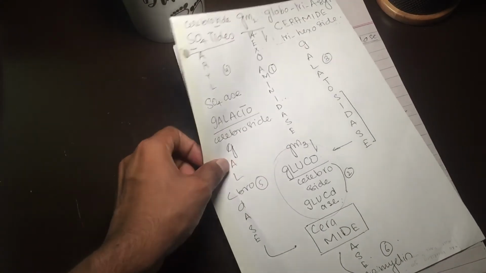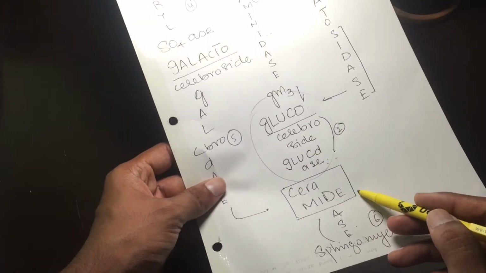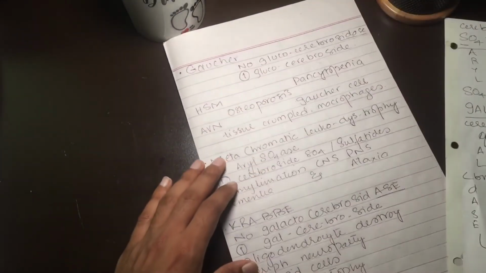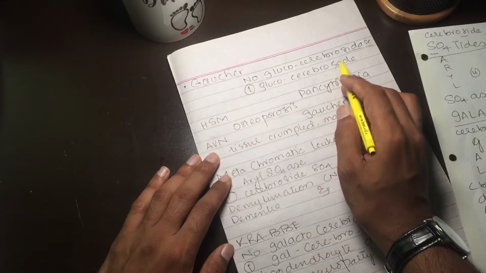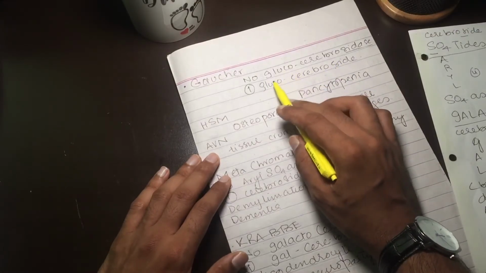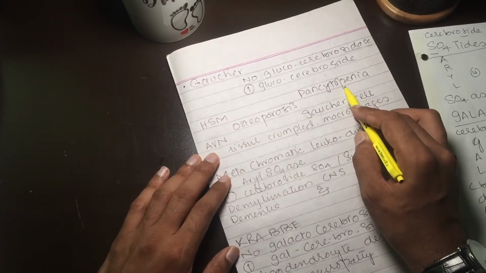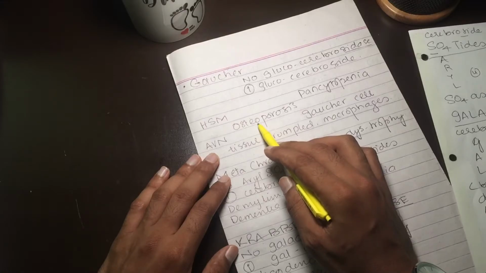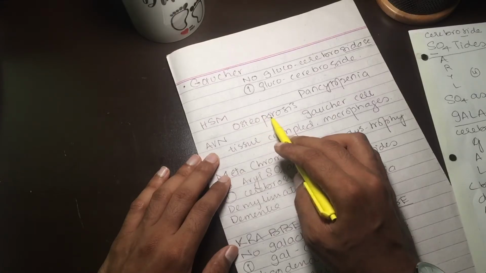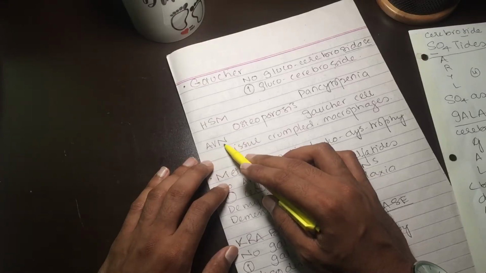If this enzyme is deficient, we cannot make ceramide, so we have an increased level of glucocerebroside. If this happens, then it can lead to hepatosplenomegaly and pancytopenia. Also, it is related to osteoporosis and avascular necrosis of the femoral head.